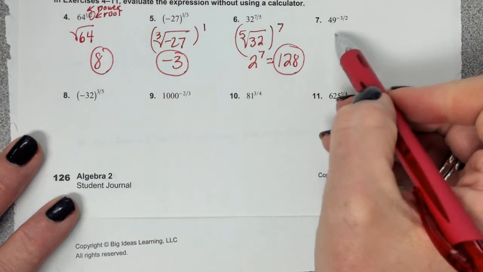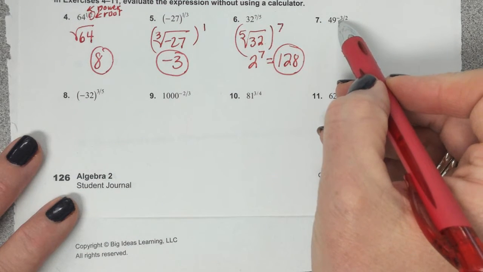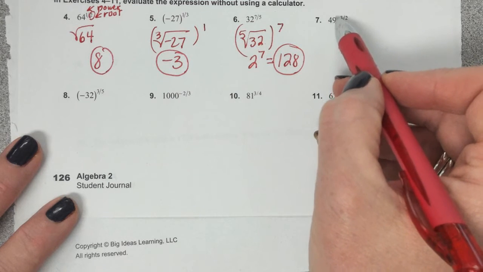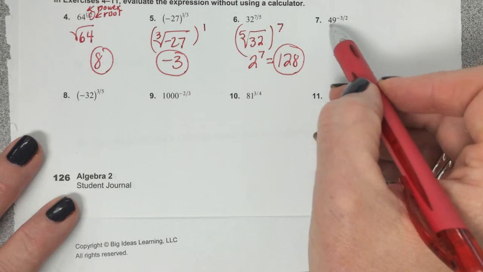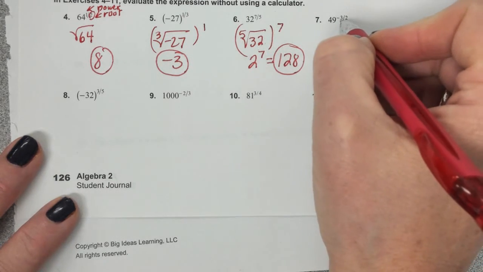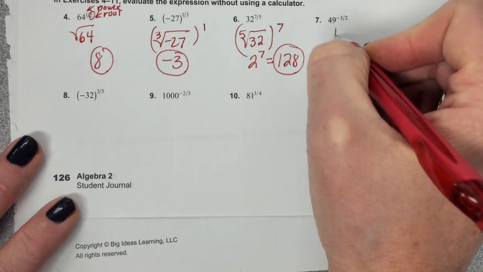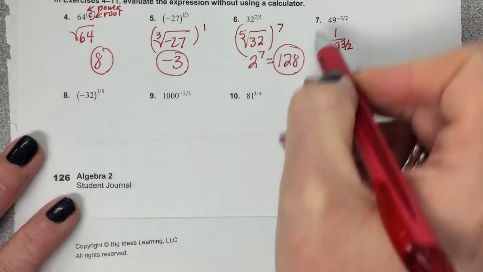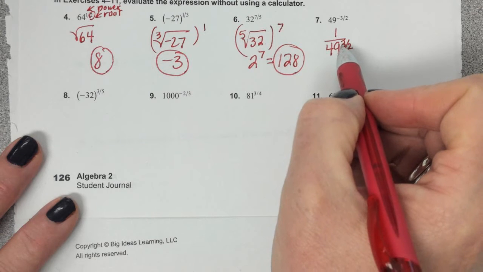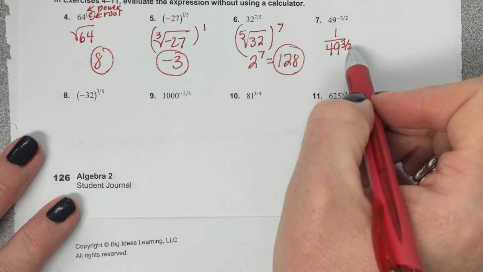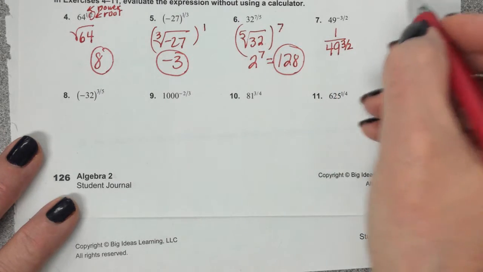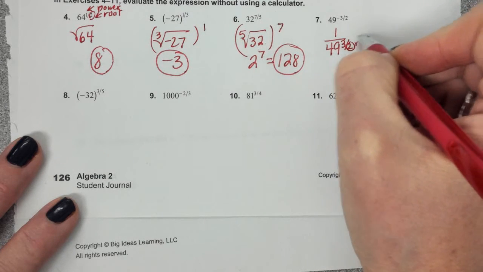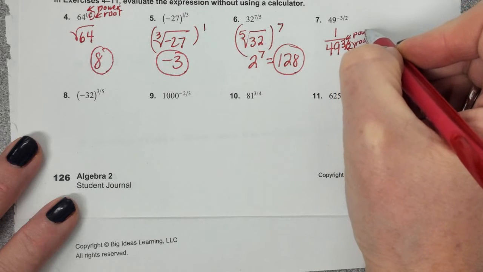Okay, introducing a negative exponent. When we have a negative exponent, it's going to take this base to the opposite place. So right now, this is in the numerator. So if I want to make this negative exponent a positive, I'm going to take the value to the bottom. And now it's going to become a positive exponent, just the same as it was back in Algebra 1. So this is going to tell us our root. This is going to tell us our power.